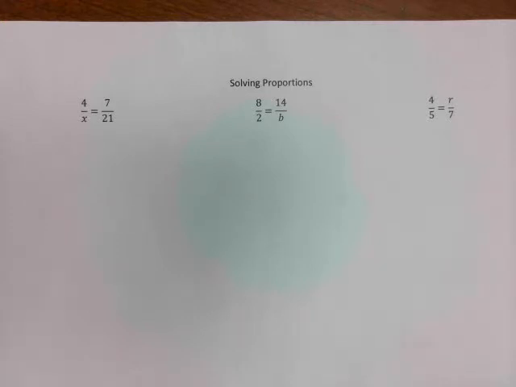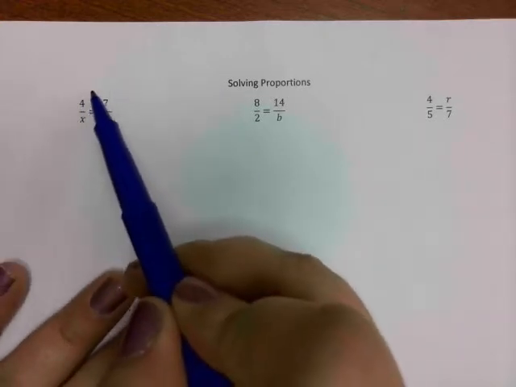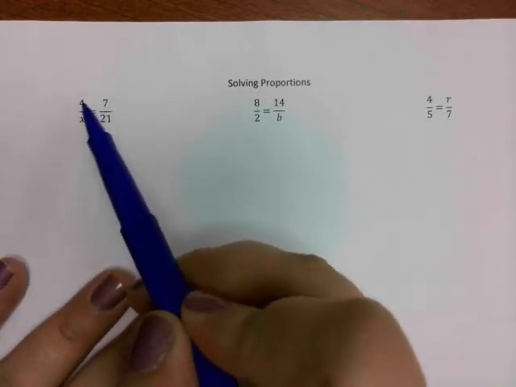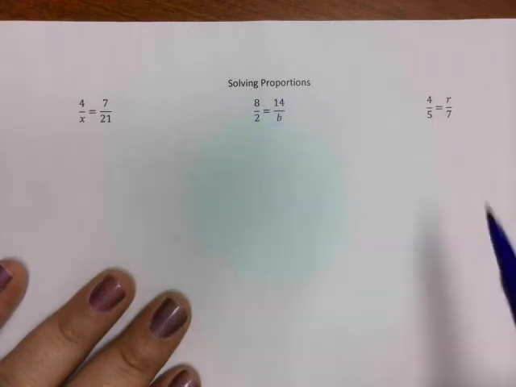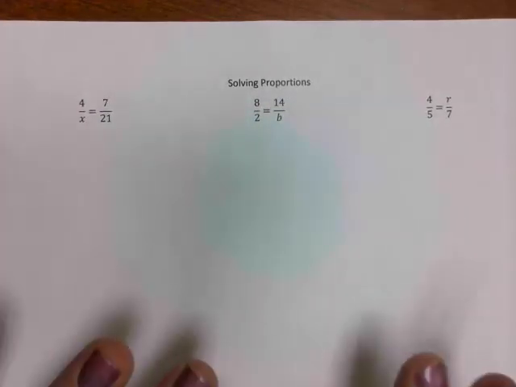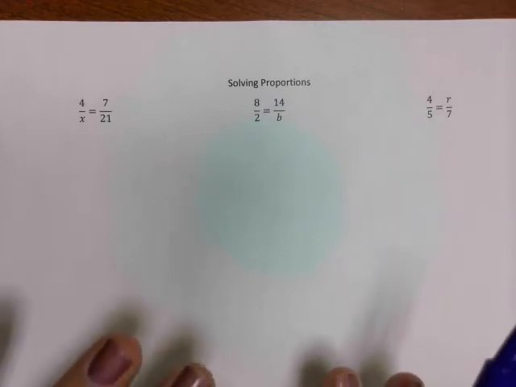Today we're going to be continuing with Unit 5, and we're going to be solving proportions. We've done this before. Previously, there's always been a relationship going across, like I could get from the 4 to the 7, or from the 8 to the 14, or from the 5 to the 7 over here. But in these cases today, we're not always going to have that relationship. So we have to learn a method called cross multiplying and dividing. That's what I'm going to teach you today.